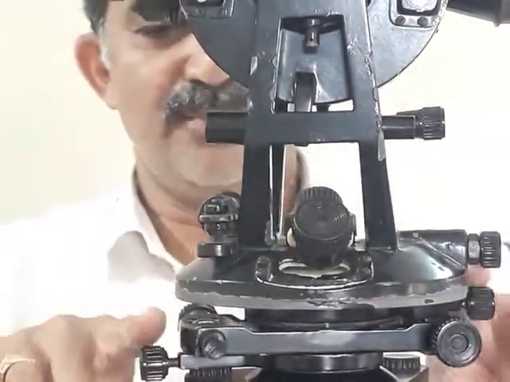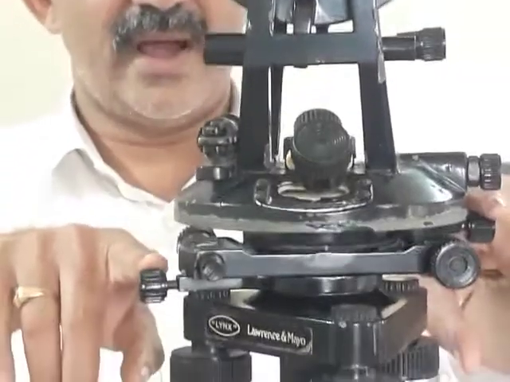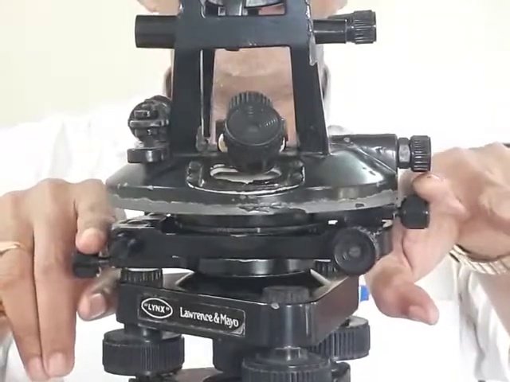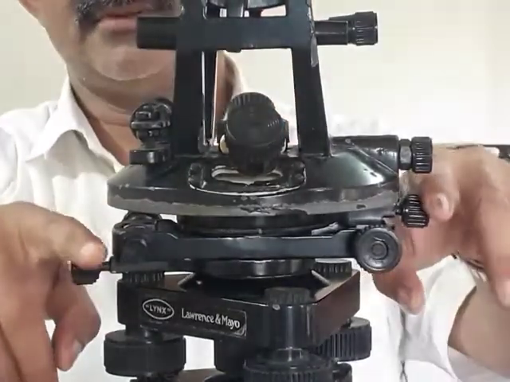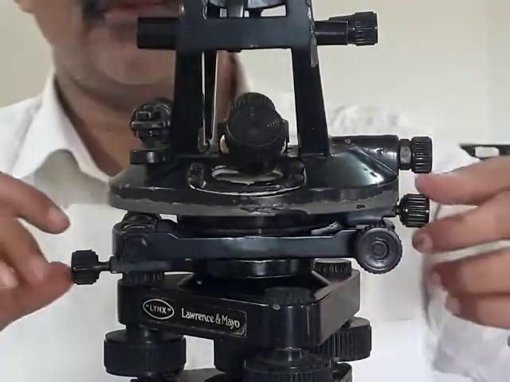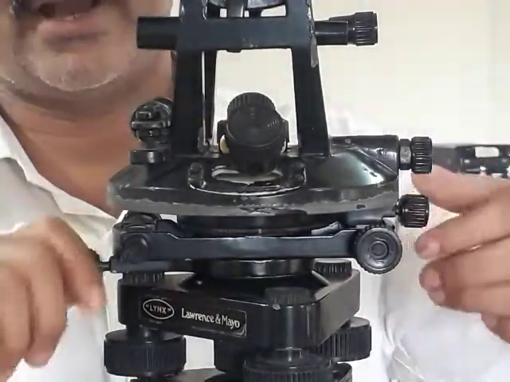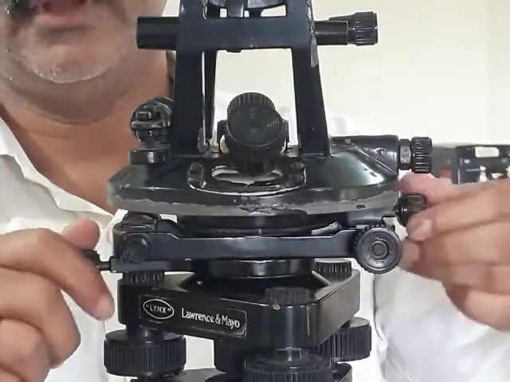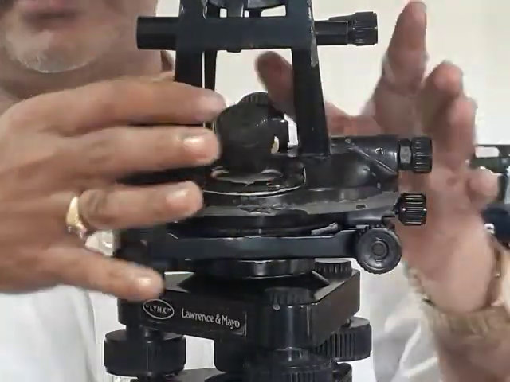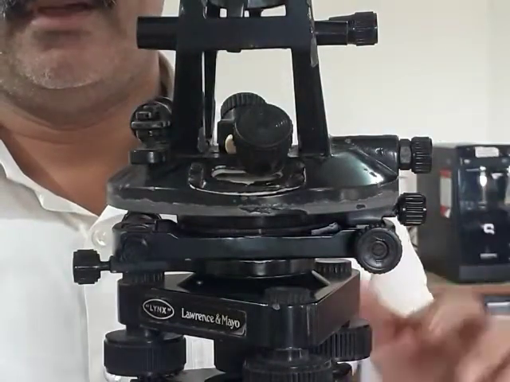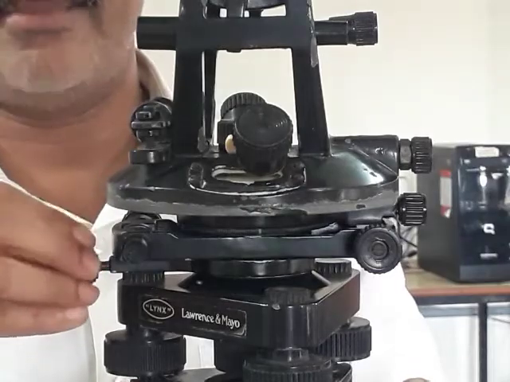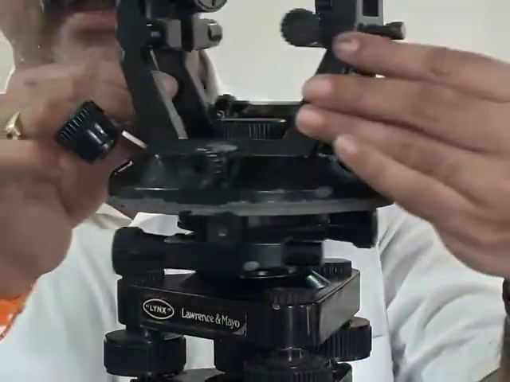And very important thing is we have the two clamps here. So this is upper clamp, this is lower clamp. Now we will study the operation of these two clamps. When both clamps are clamped like this, upper clamp, lower clamp, both are clamped, then you can't rotate the instrument. When lower clamp is released, you can rotate the instrument.